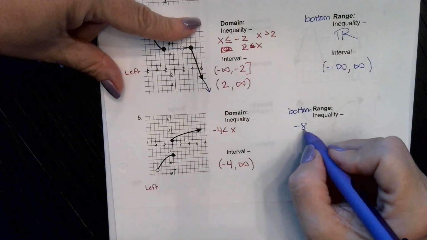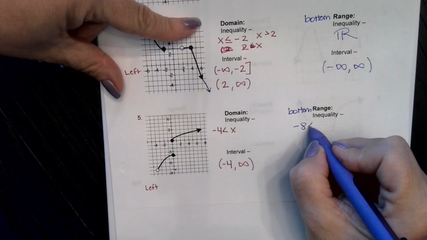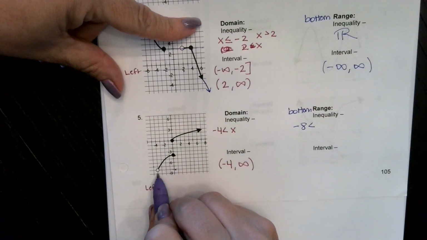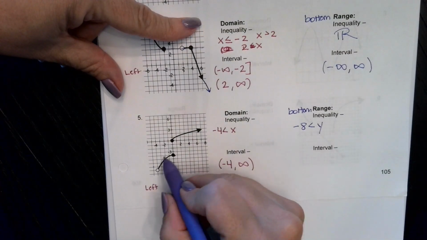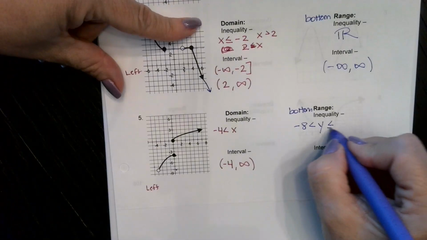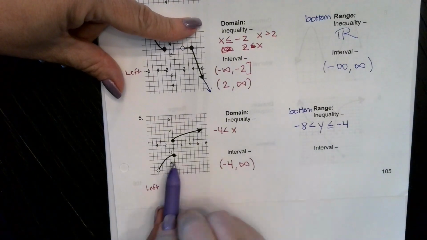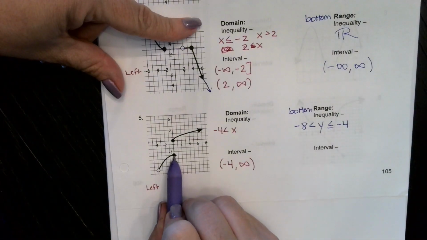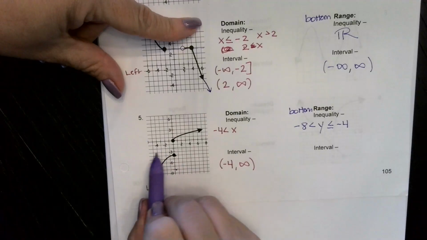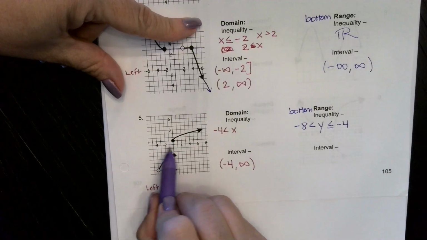So I have values from -8, it's just a less than because it's open. My y values are going to continue, but then I stop at -4. Now, I have a less than or equals because it's a closed-in circle. Now, if I draw horizontal lines here, I don't hit y.